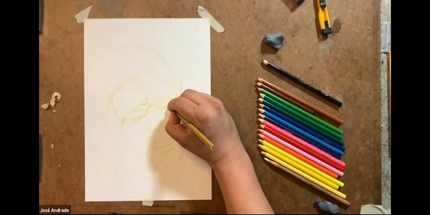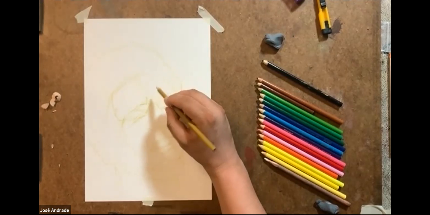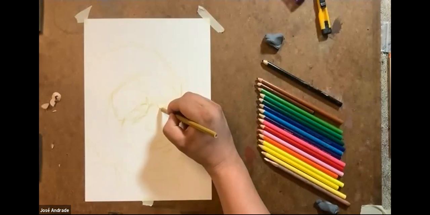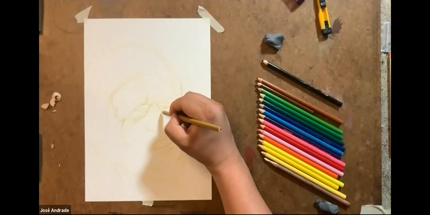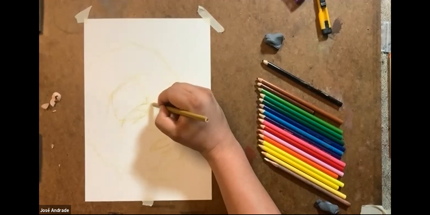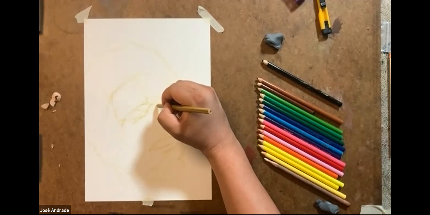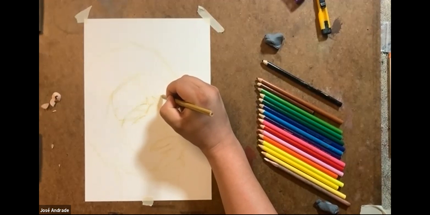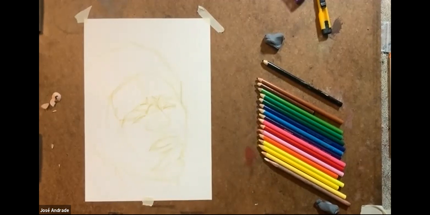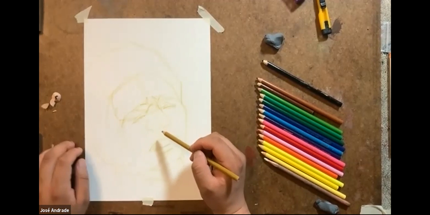All right. So I'm just mapping my shadows. Don't forget, there's no trickery to mapping. It's just figuring out where something is light versus where something is dark. All right, so I just did the mapping of the face.